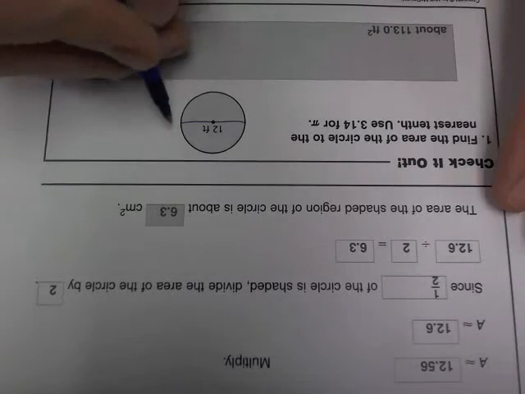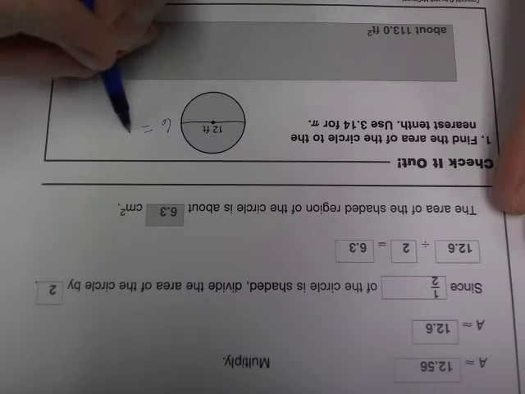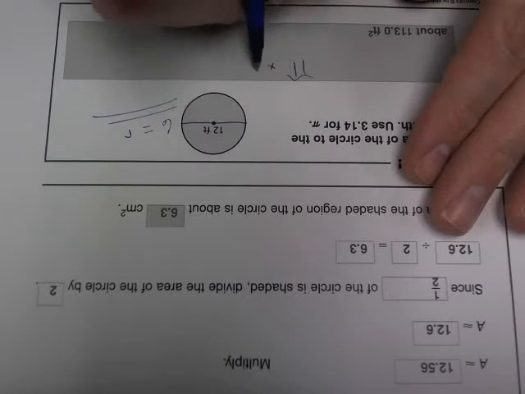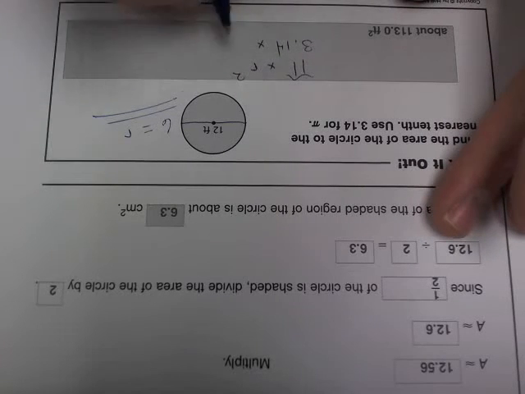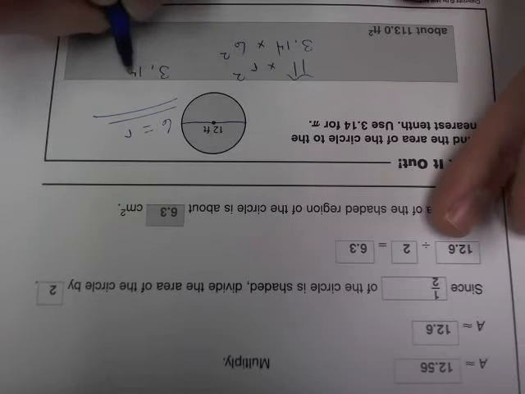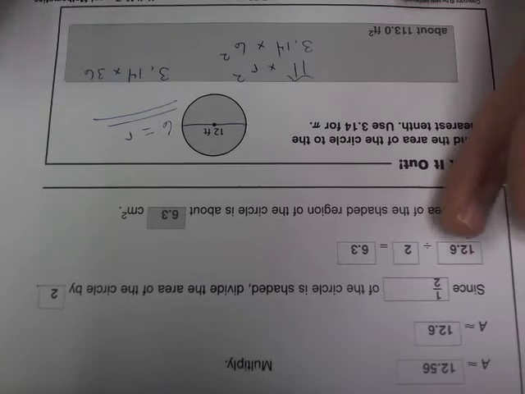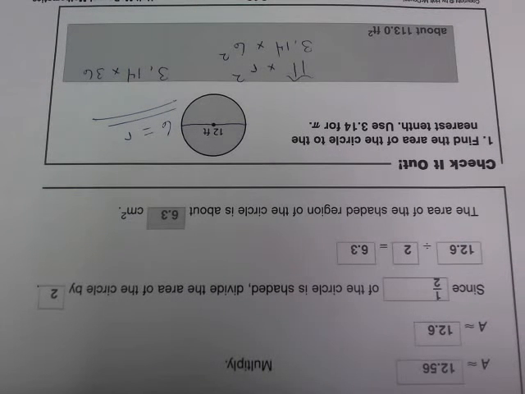So I'm going to cut 12 in half, and I get 6, and that's my radius. That's important because, of course, that's what goes in the formula. The formula says take pi and multiply it by the radius squared. Pi is approximated as 3.14, so I'm doing 3.14 times 6 squared, or 3.14 times 36. And when I do 3.14 times 36, the solution is 113.04. As you can see, they've approximated that to the nearest tenth by writing 113.0.